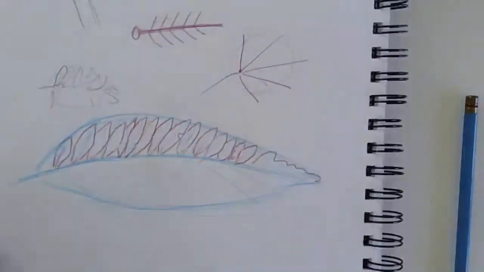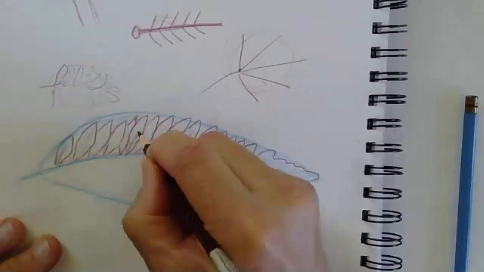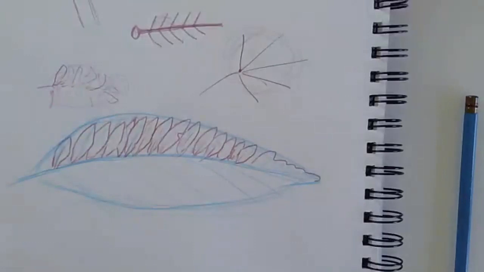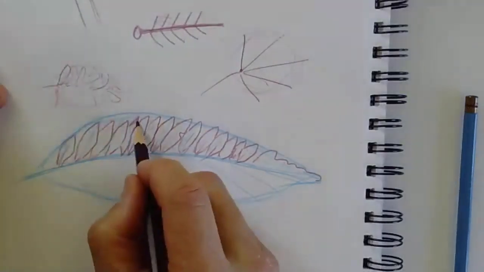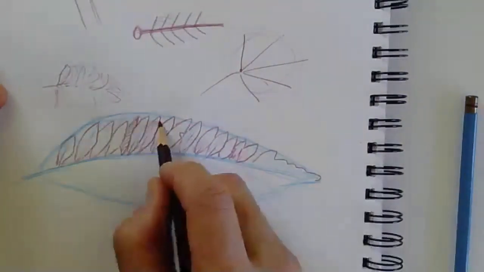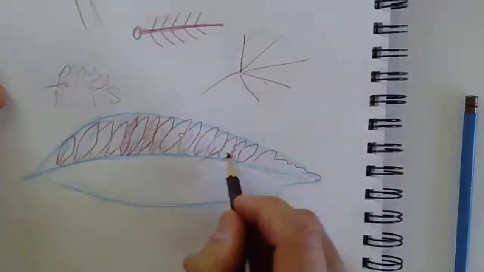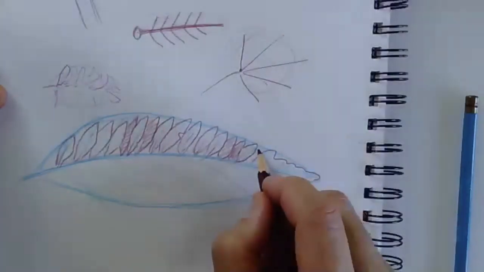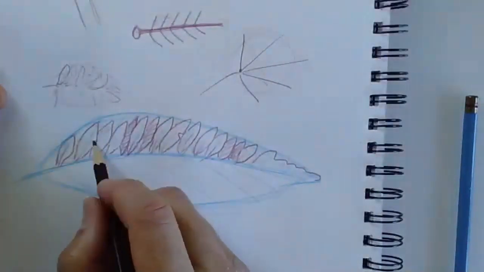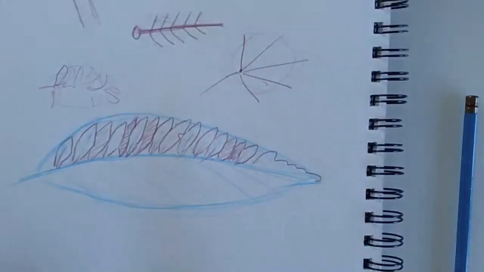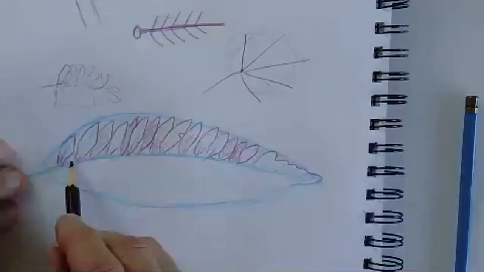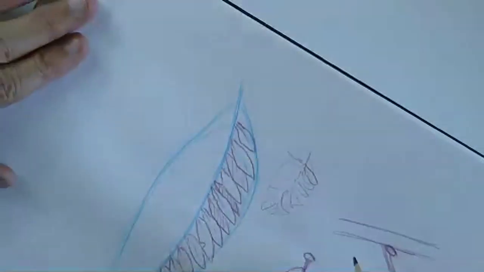On some of these, I'm going to put in a little suggestion of a mid vein here. And on some of the ones that are further back, I'll put those back in a little bit of shadow. And there are a bunch of parallel things. Then I would turn my paper over, and I'd start working on these ones.